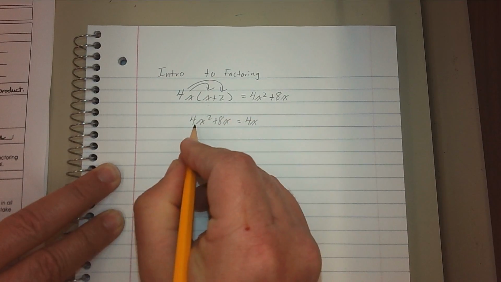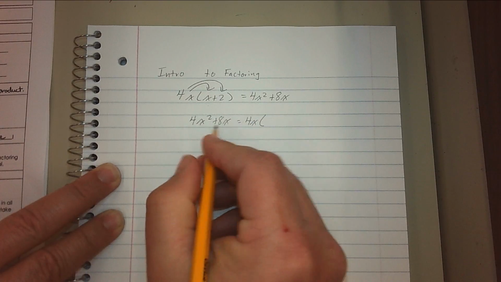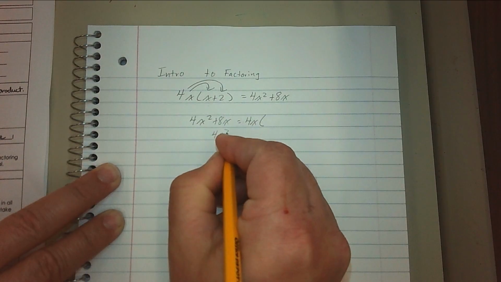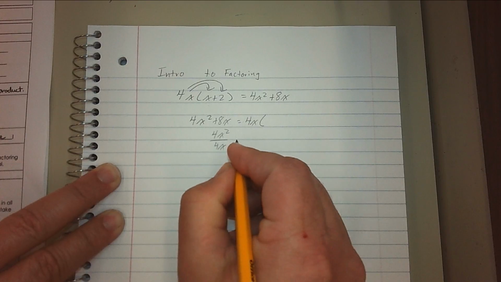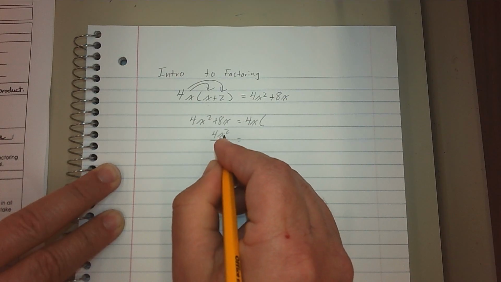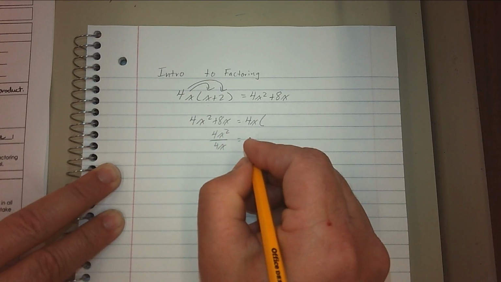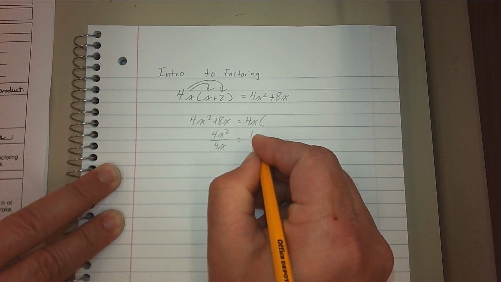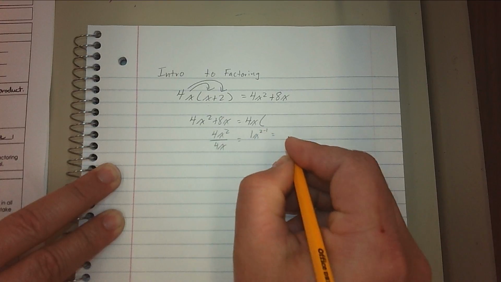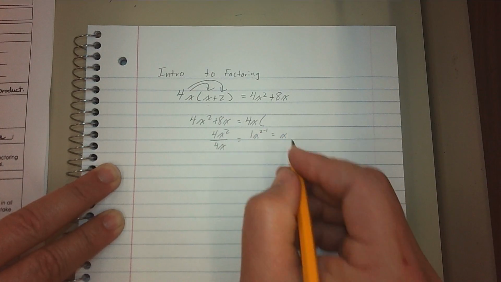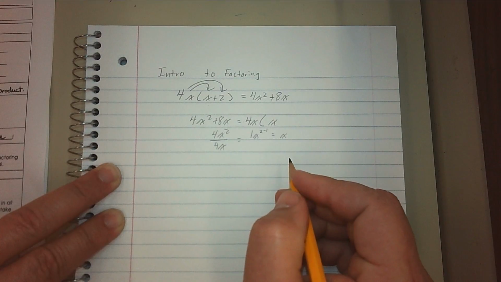So if I pull 4x out, 4x squared divided by 4x: 4 divided by 4 is 1. Remember, when we divide exponents, we subtract them, so we have x to the 2 minus 1, which just gives us x. So that first term is x.